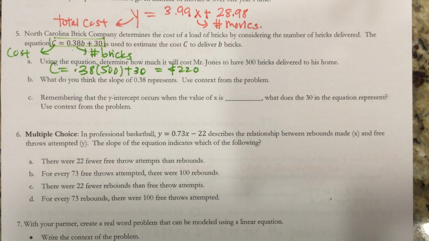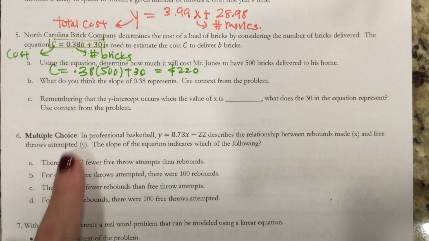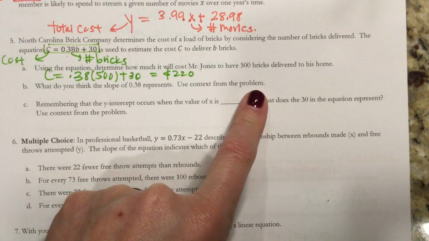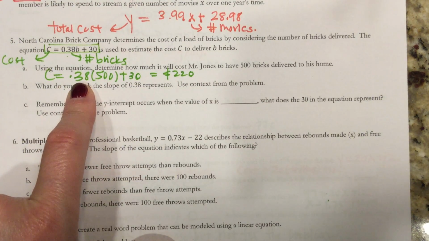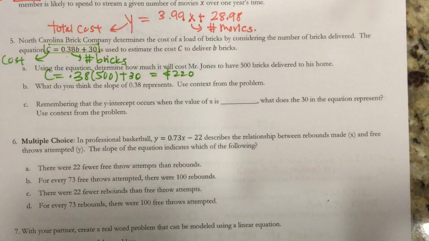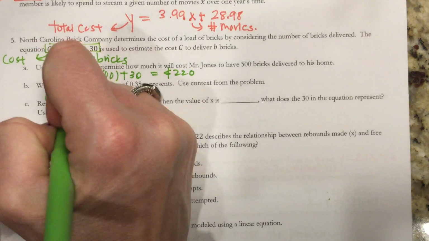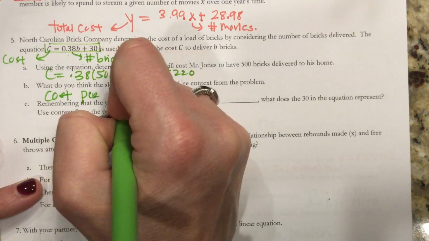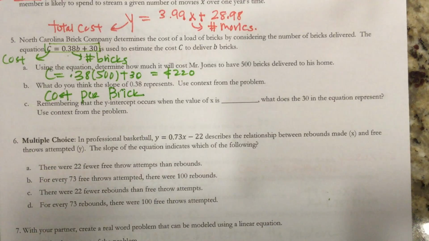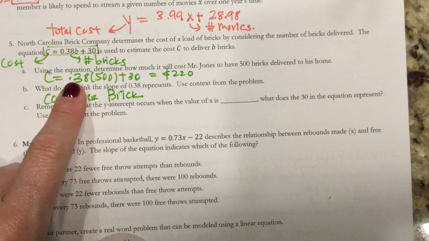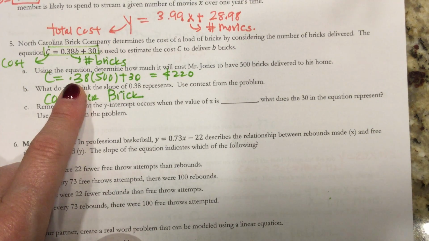Part B says, what do you think the slope of 0.38 represents? Make sure that you use context from the problem. What is that 0.38 or that 38 cents representing? If you said that it is the cost per brick, you are correct. Mr. Jones is paying 38 cents for every brick that he has delivered.